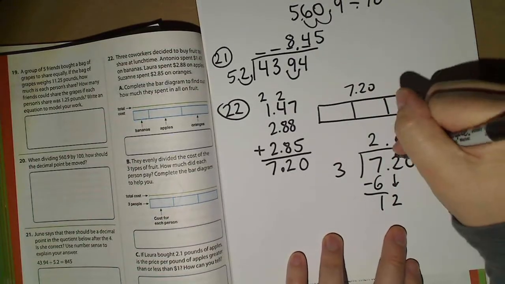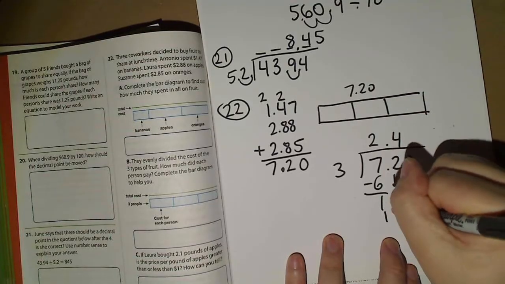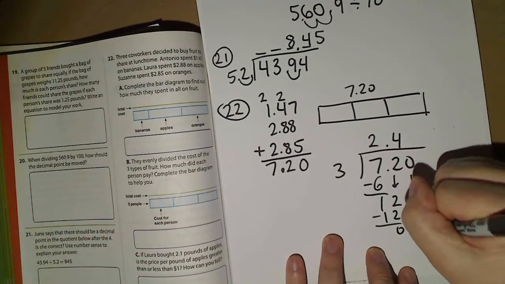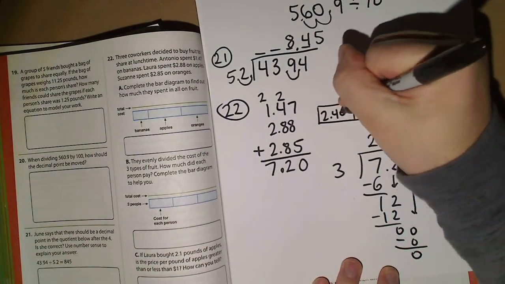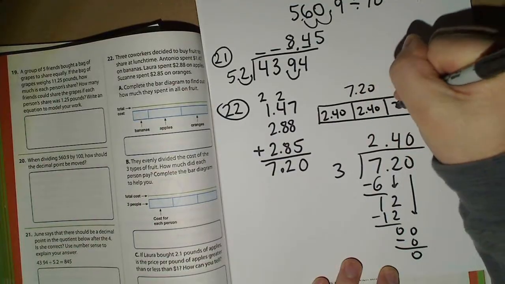3 goes into 12 4 times. 3 times 4 is 12. Subtract to get a 0. Bring down my 0. 3 goes into 0 0 times. Still a remainder of 0. That means each person would contribute $2.40.